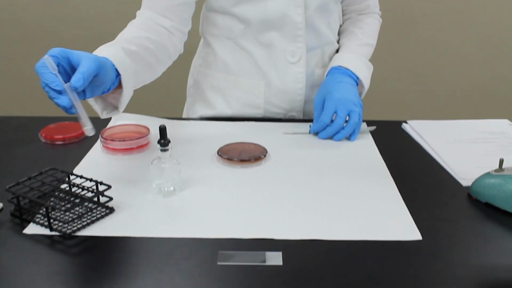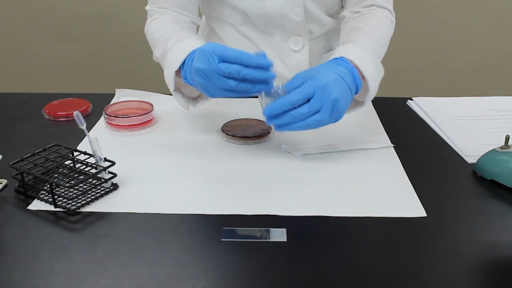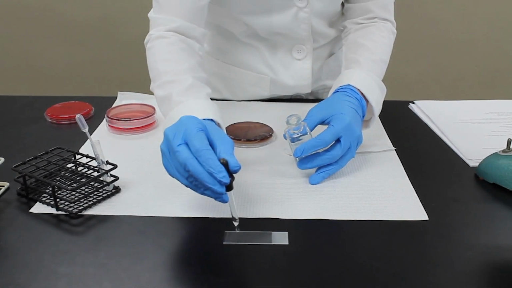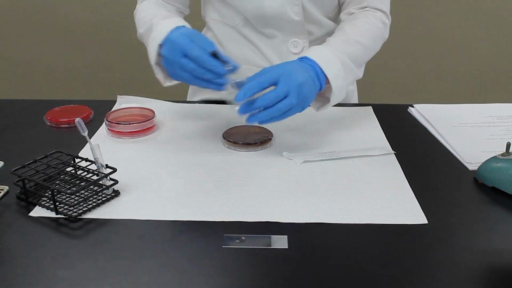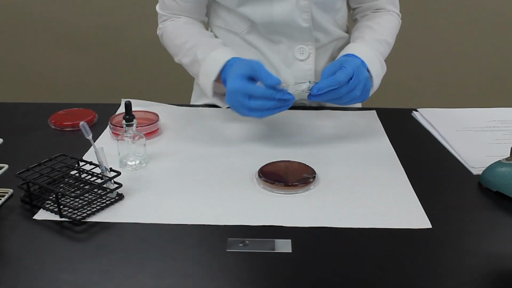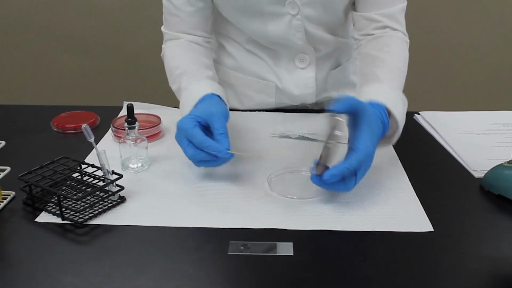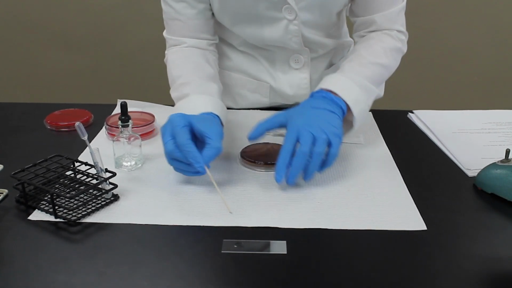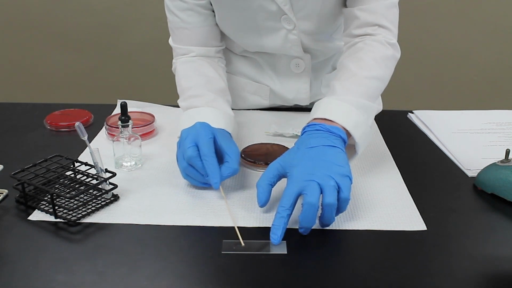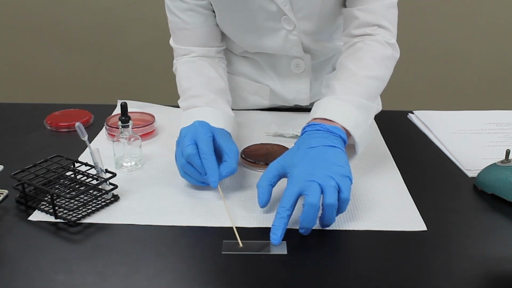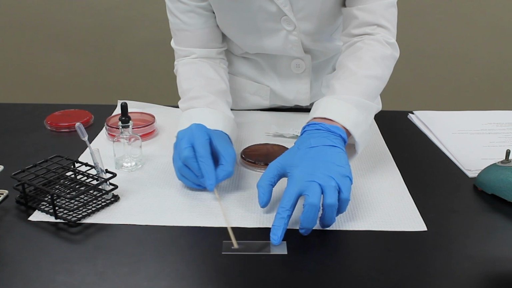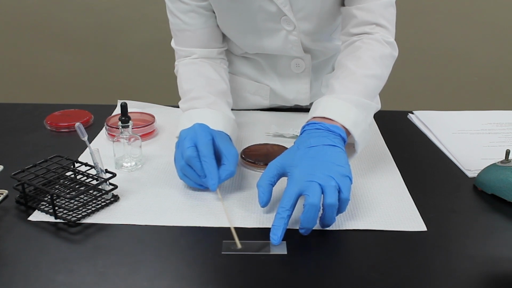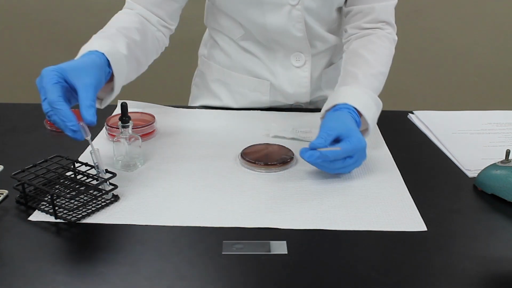So for the Coagulase test, you're going to need sterile DI water and rabbit plasma. First, we get our DI water, we put a drop down. And I'm using a sterile wooden applicator stick, taking colony off the blood agar plate, just mixing it into the water, kind of like you're preparing a gram stain.